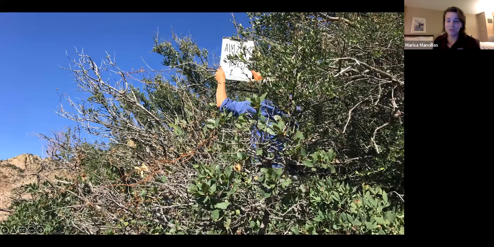And another thing that was pretty intense was just getting through the shrubbery. So, I had a random sample based on elevation. So if the plot landed in the middle of a tree, I still had to do it. You could see me here in the shrub.